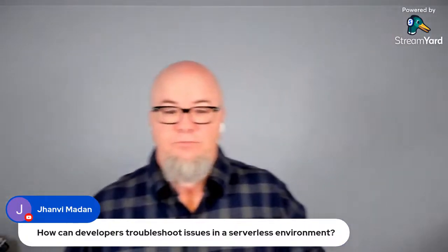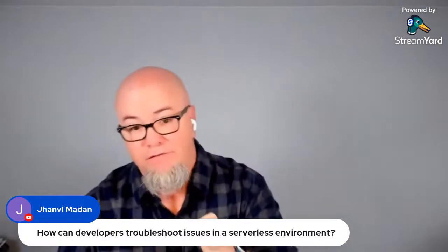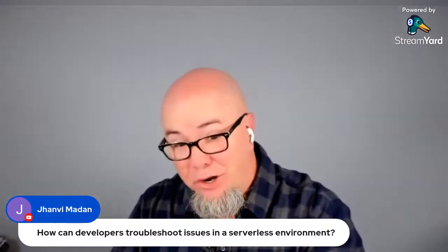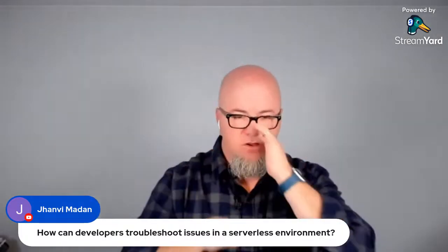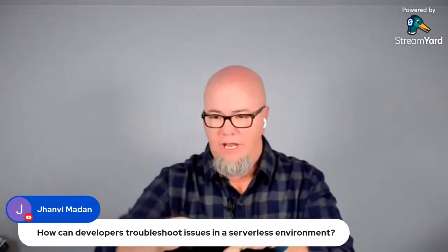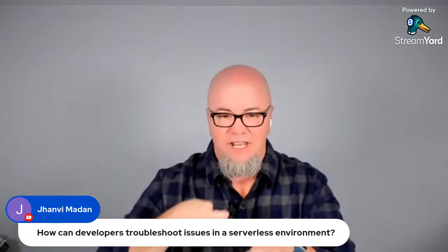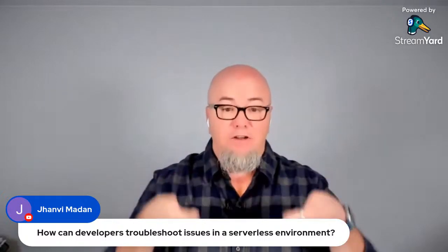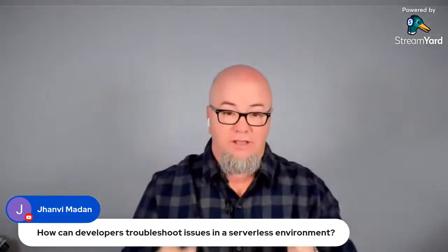But let me go back to SAM for a minute. SAM allows you to run a Lambda function locally. Okay, so if we're talking about just debugging code, you can actually run a Lambda function. If you're building that, you can say SAM local invoke, and that link that Sonia shared for us has that in there. SAM local invoke, and it'll invoke that Lambda function locally, and you can actually add breakpoints in there, and so you can debug that way.